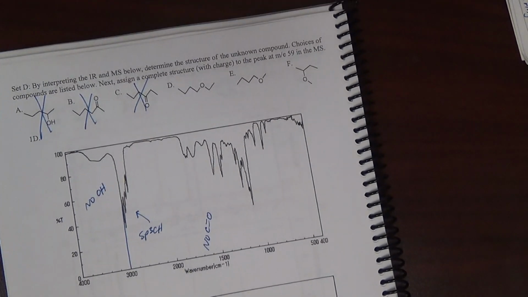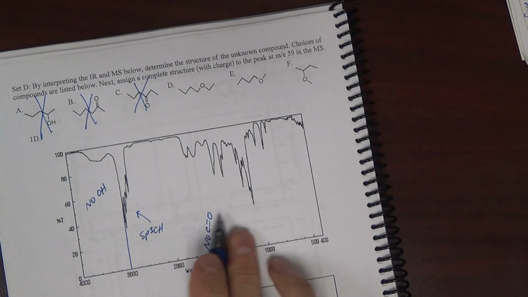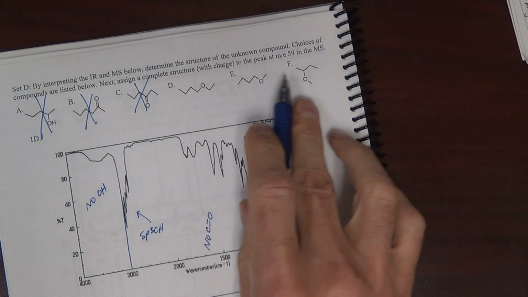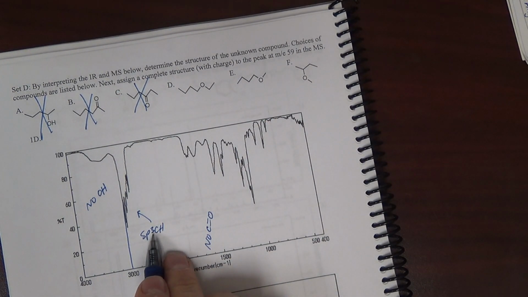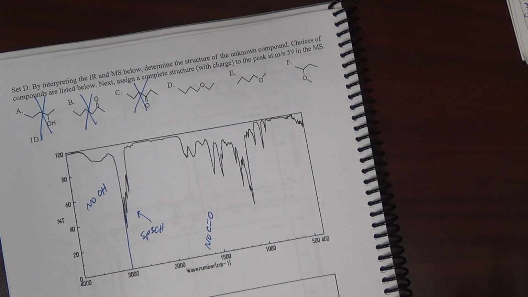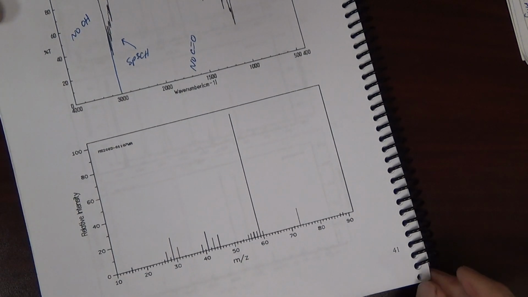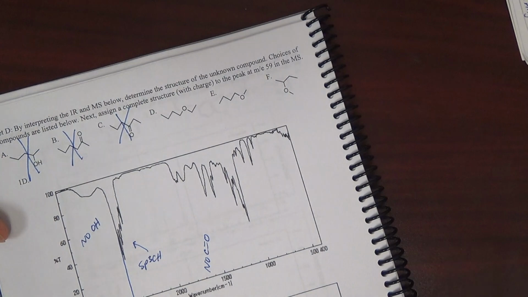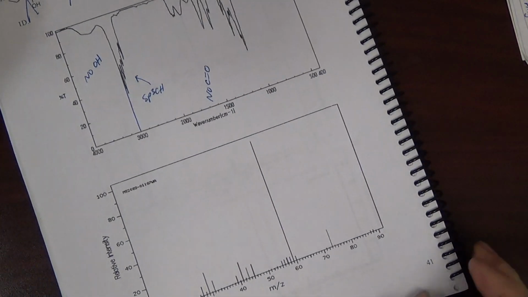The remainder are ethers. It's reasonable. This IR could match any one of these remaining ethers, yes. sp3 C-H. The rest is just fingerprint peaks. Ultimately, from that point, it just boils down to which ether is it. We're going to have to look at the mass spec to determine that.